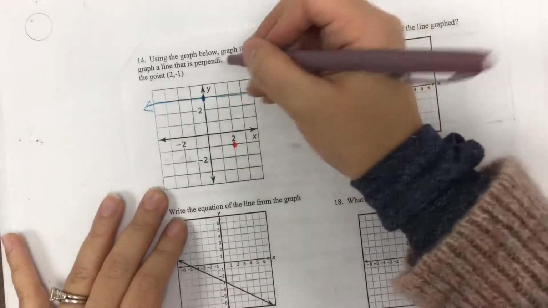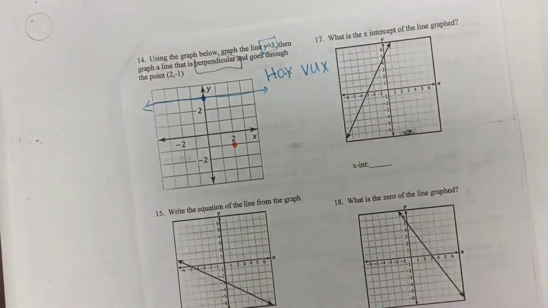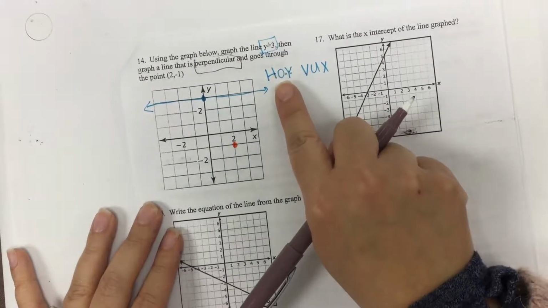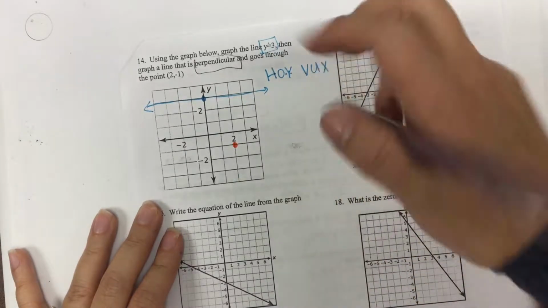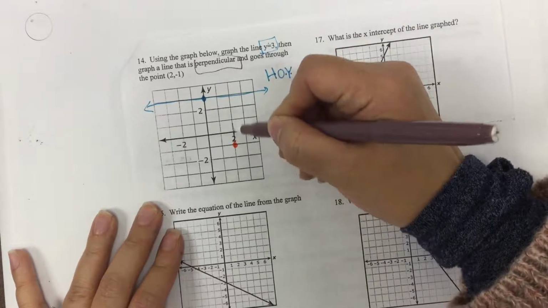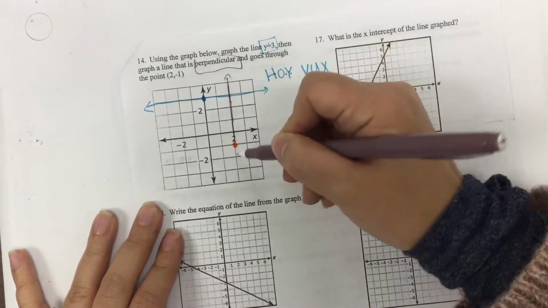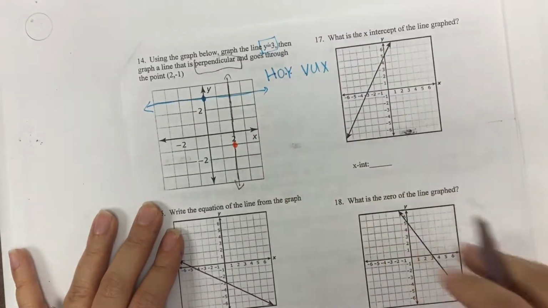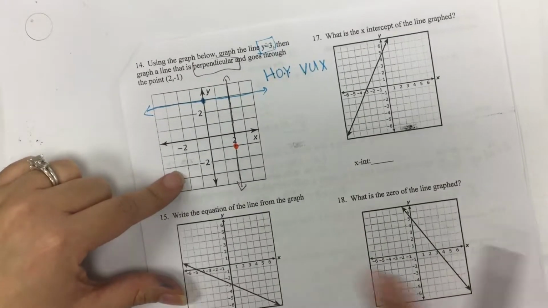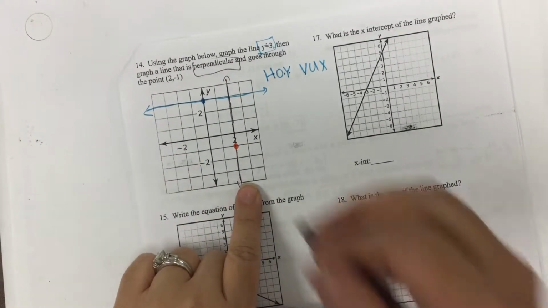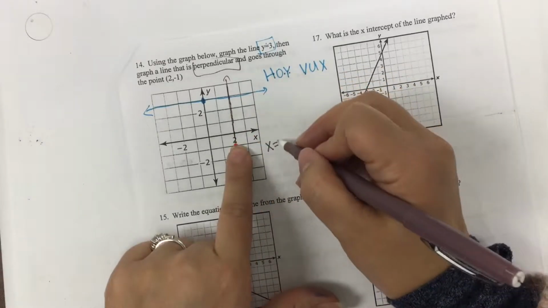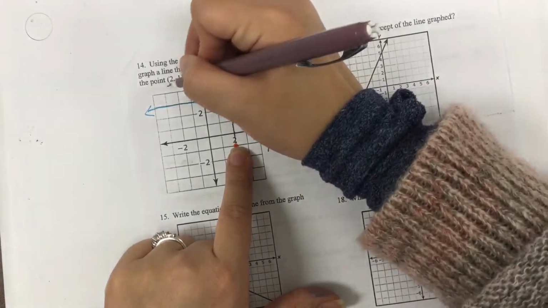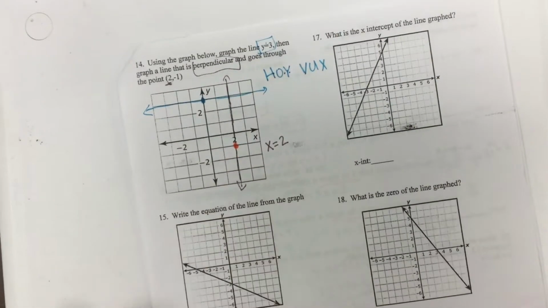Because it's perpendicular, perpendicular is going to be the opposite reciprocal, or in this case, instead of a 0 slope, we're going to have an undefined slope. Undefined slope gives us a vertical line, and since it has to go through this specific point, this is how my line is. And then if I were to write my equation, because it's a vertical line, it's going to be x equals the x value of 2, which also matches the x value of 2 from the problem.